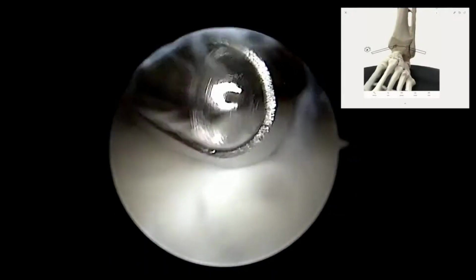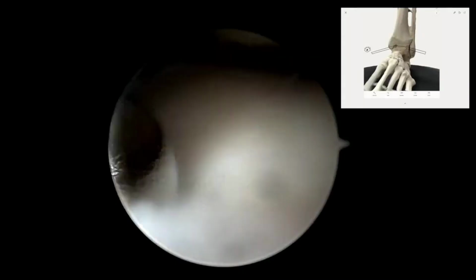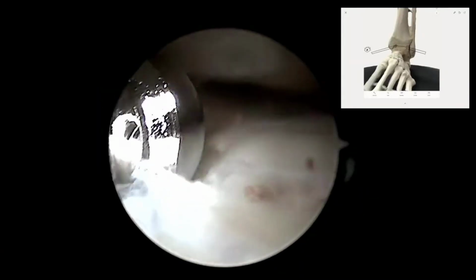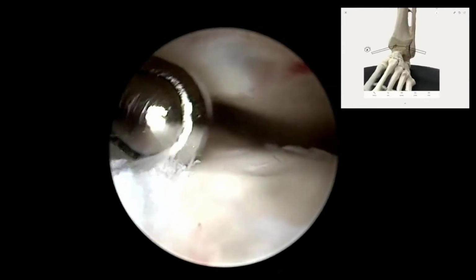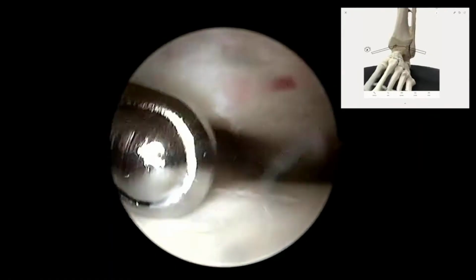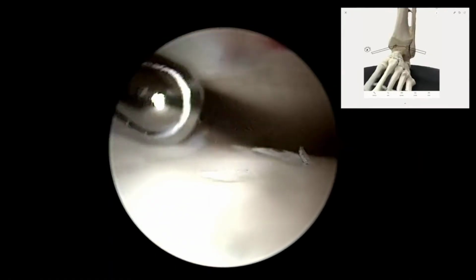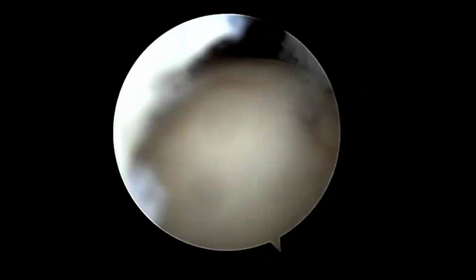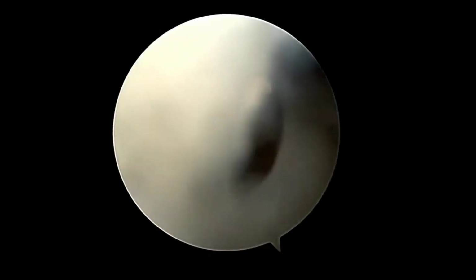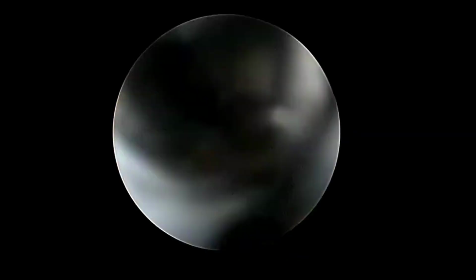On one side is the camera, while on the other is the instrument we use for cleaning, which we call a shaver. Once the scar tissue adhesions have been cleaned, we can finally move on to the synthesis between the tibia and fibula. The purpose of the surgery is to stabilize this small but important joint by inserting one or two screws that will allow the ligaments to heal.